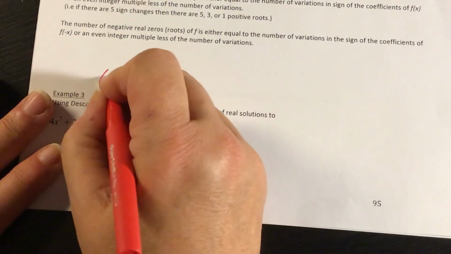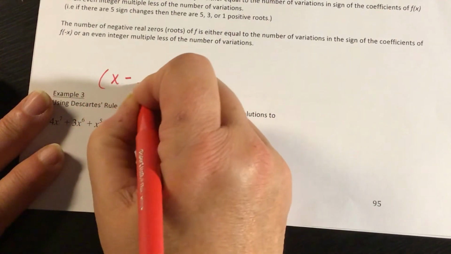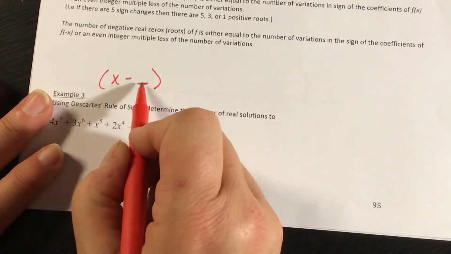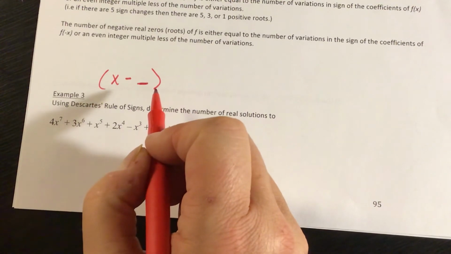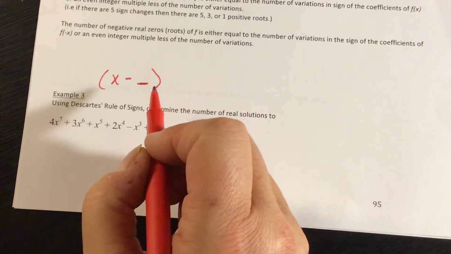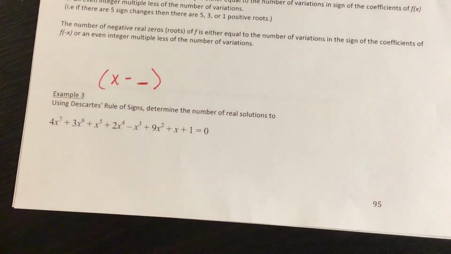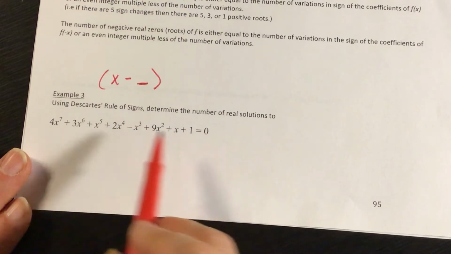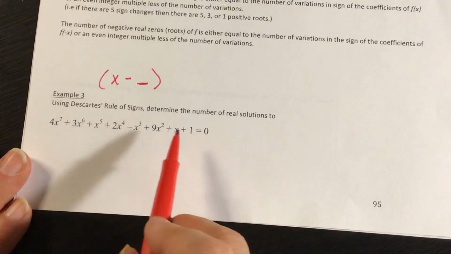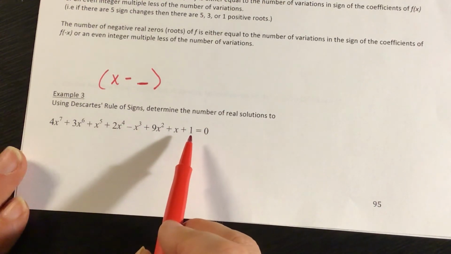So remember, our factor is going to be x minus some number. And those numbers, we don't just guess at random. There is a method to help us find out which ones we can try for trial and error. And it has to do with the coefficients of the first and the last term.